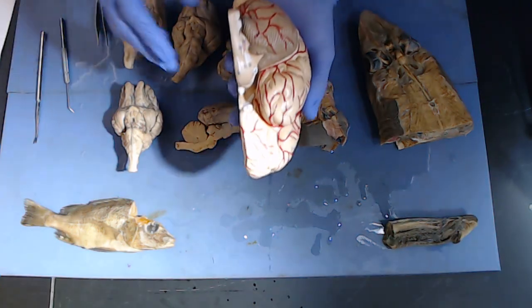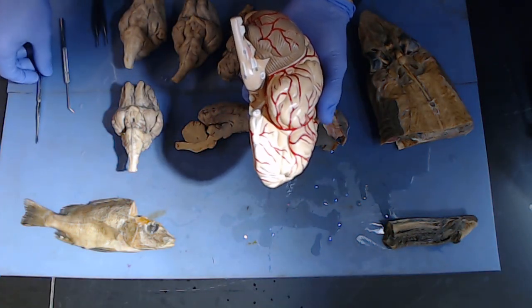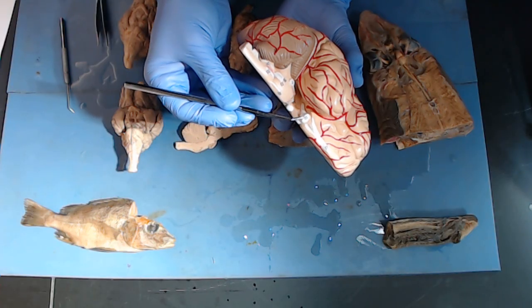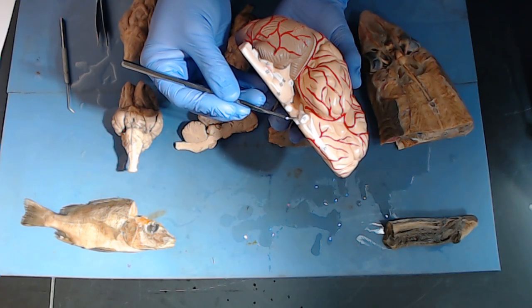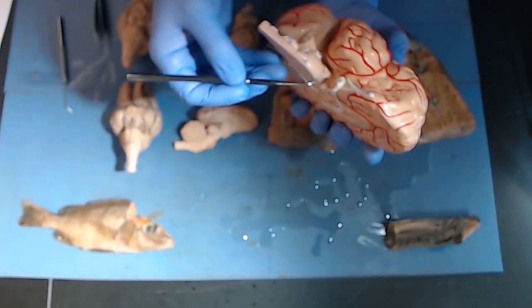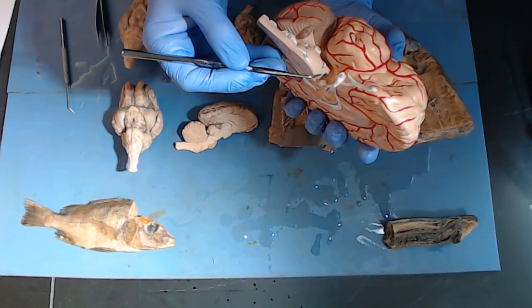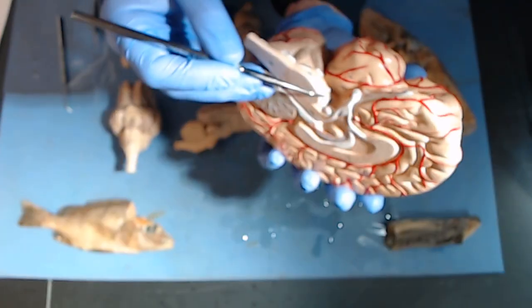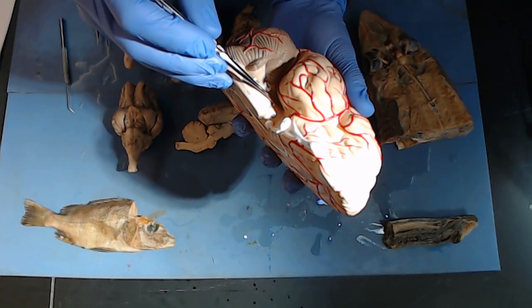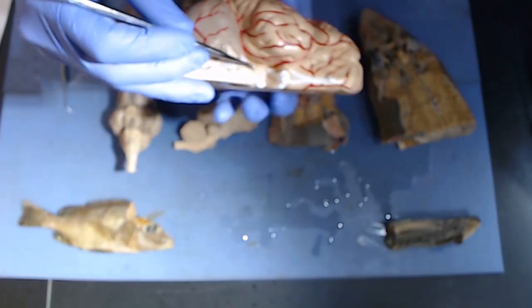I have a nice little model of a human brain here. So you can see we have the olfactory nerve, the optic nerve. This would be the optic chiasm. This would be the pituitary gland. Here is your oculomotor. And off to the side is your trochlear. Try to show that in a better light.